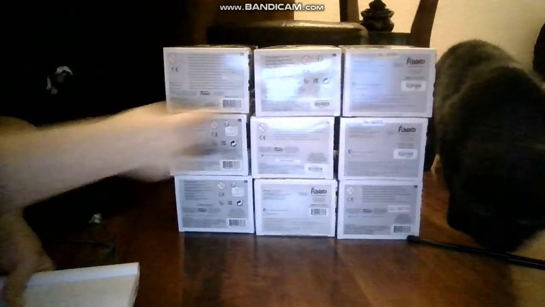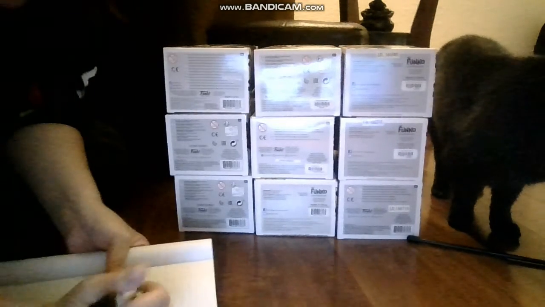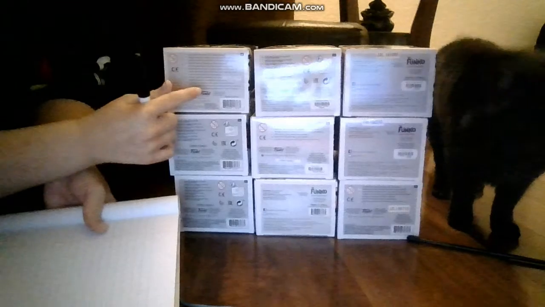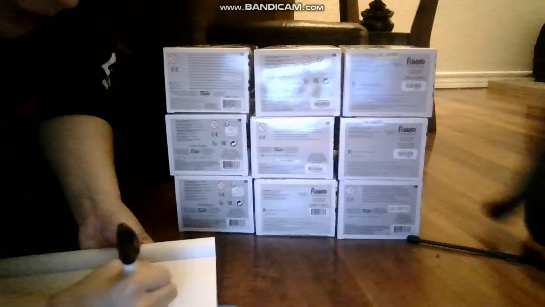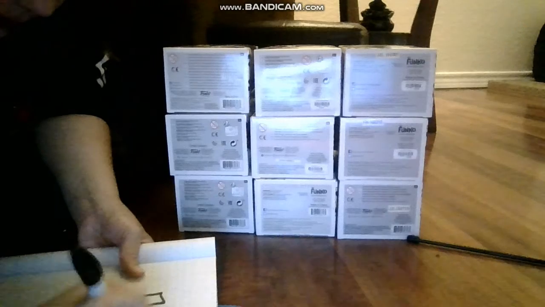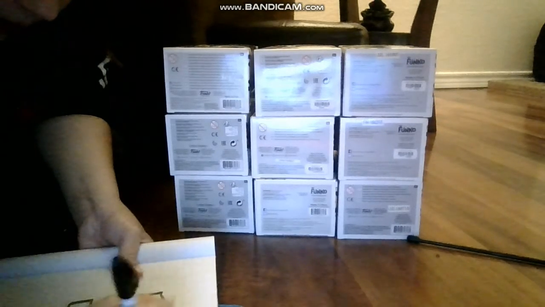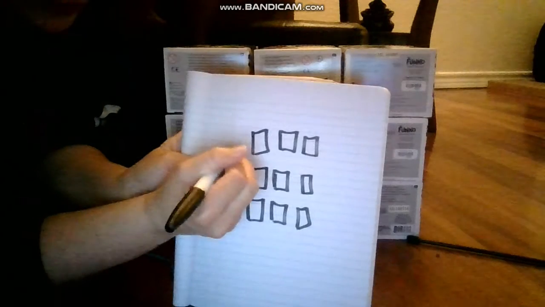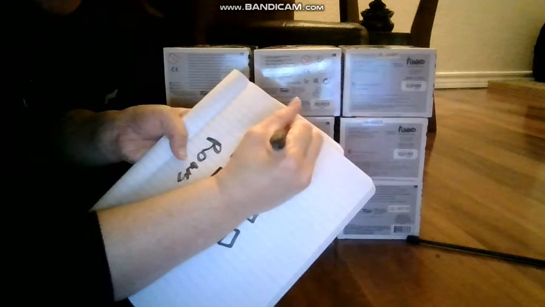So we have, like I said, 3 rows, and in each of these rows, we have 3 columns. My picture will look something like this. Here are my rows, and here are my columns.